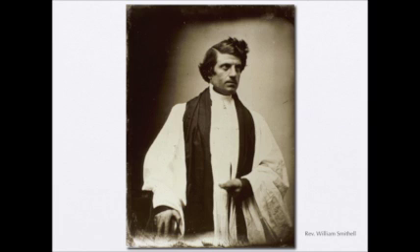Here's this Reverend William Smithell, photographed so that his remarkably thick and luxuriant dark hair appears against a white background, and his beautiful white ministerial robes appear, at least in part, against a dark background. And that dark and light background was made through the use of curtains that blocked off light to certain parts of the background and allowed light on other parts of the background.